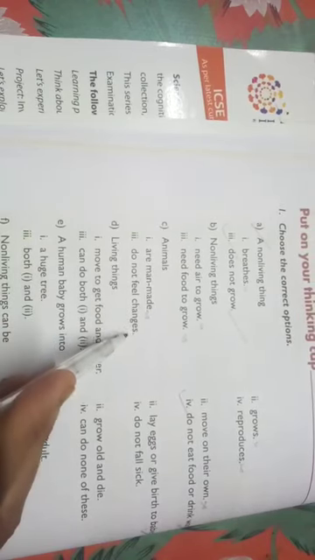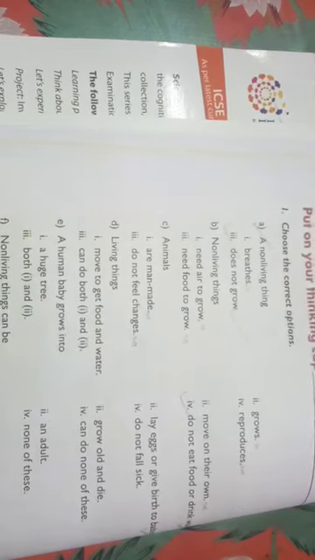Next, C. Animals are man-made. No, animals are natural. It is false. Next, animals lay eggs or give birth to babies. Yes, it is correct. Let us check the other options as well. Animals do not feel changes. No, animals do feel changes.